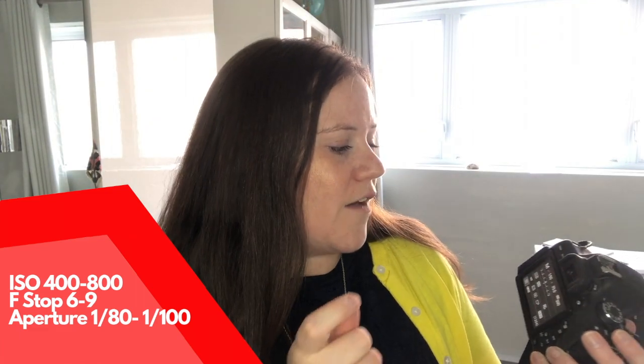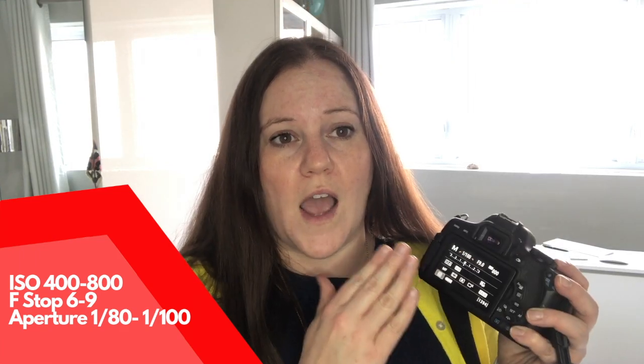And then I have my shutter speed approximately around 1/80 to 1/100. This is where I've seen the best results for myself. And I think this is when I pick up my camera and I am shooting in natural light, to see if there is enough light that will get the images that I am looking for. This is where I start, and then I base everything off of this.